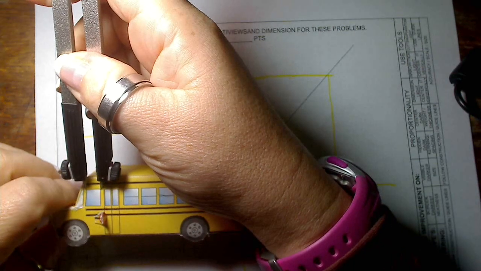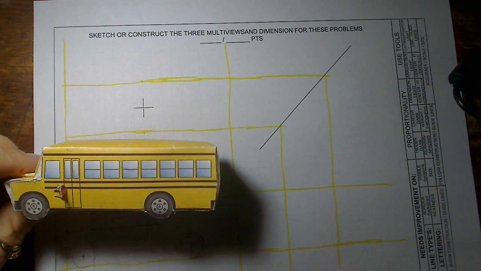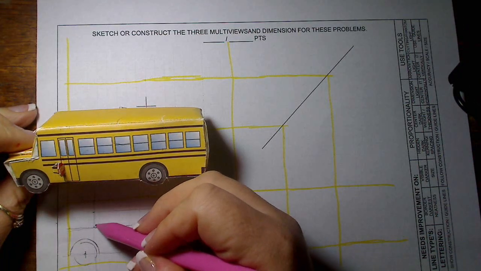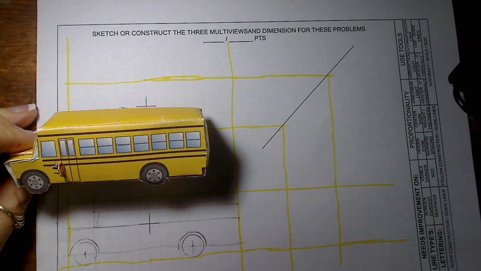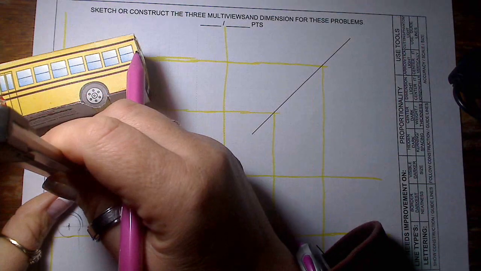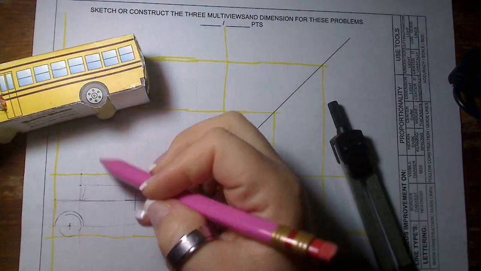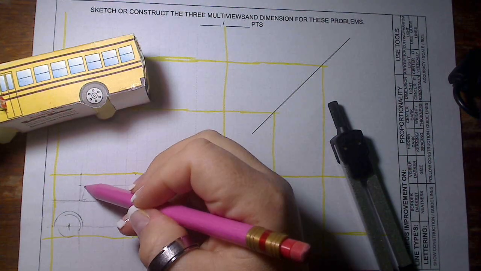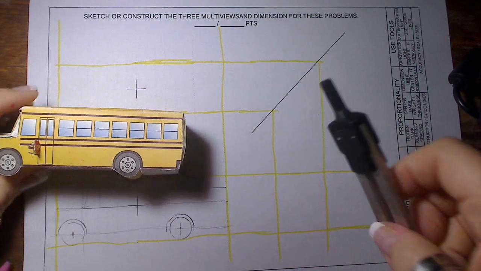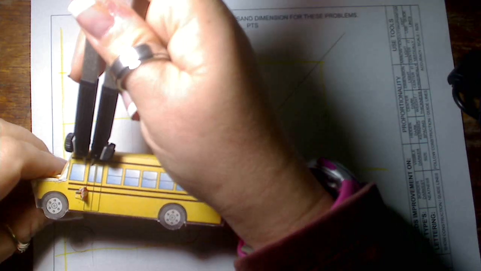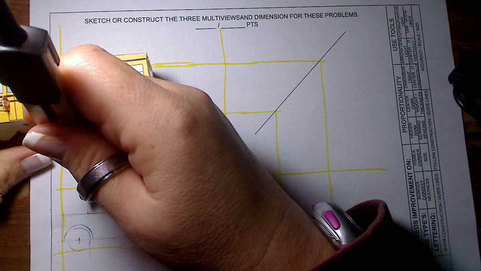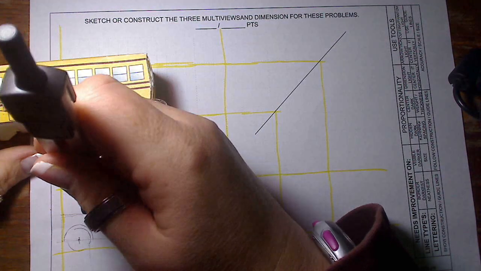And then that. So again, I use my measurements and I transfer them and I look and I know it does something like that. To here. So there's the first window, right? Now we need to move over and get a distance for the doors.